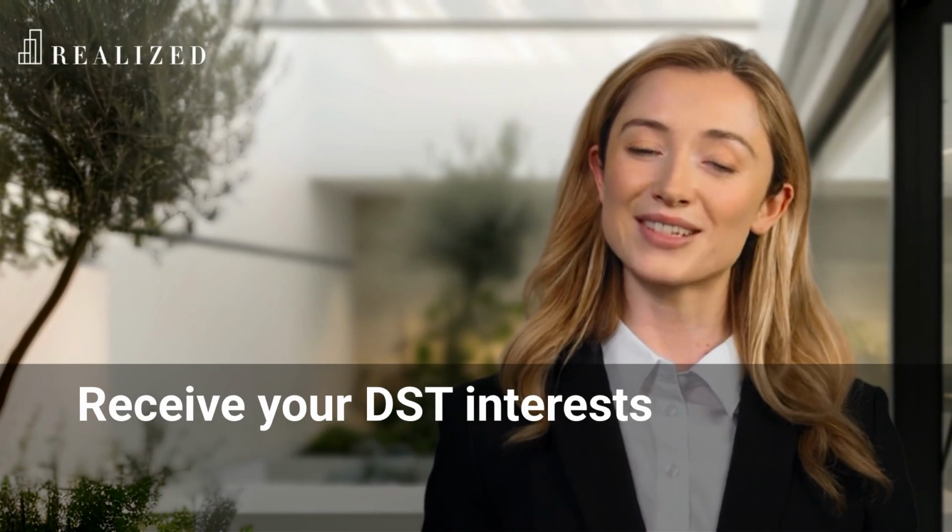Receive your DST interest. DST owners, also known as beneficiaries, receive regular monthly or quarterly distributions from the sponsor based on their percentage of ownership. If you own 10% of the trust shares, you receive 10% of the income distributed. Trustees may not reinvest income, which is divided between the participants after expenses. When the trust reaches its planned termination, the profit from selling the properties is also distributed among the participants. Typically, DSTs require 5 to 10 years before maturity.